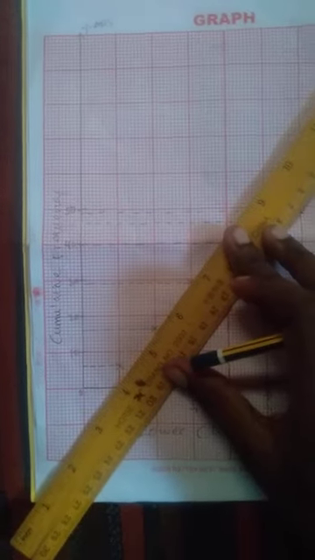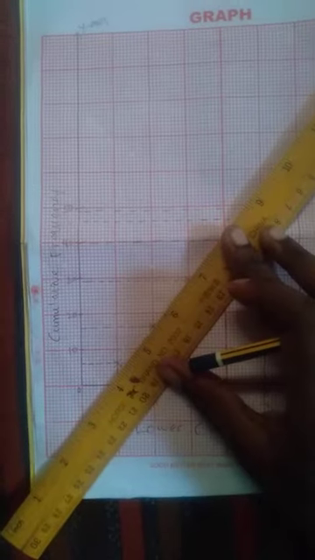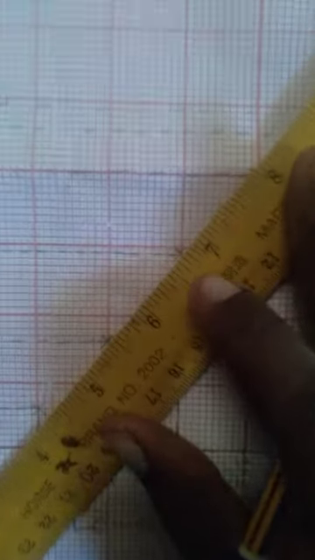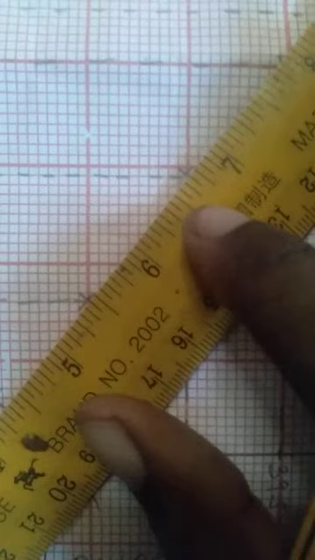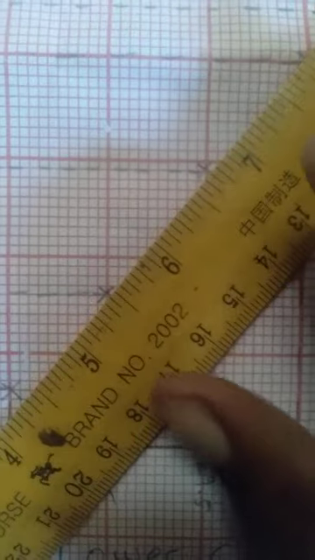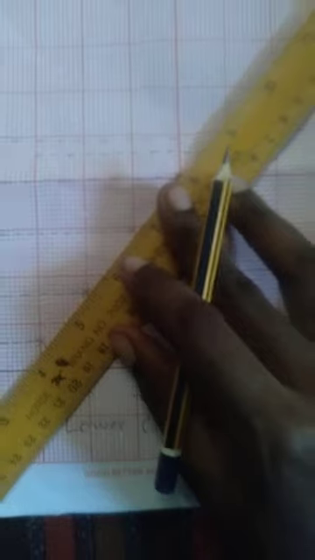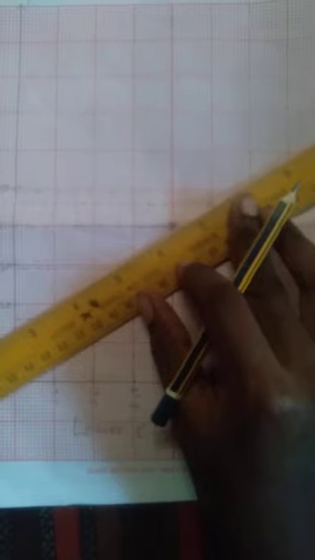Make sure your ruler is getting to the center of each x, not just any part of the x, but the very center of it. You can see it. Then you join. You make a straight line joining both centers. So you do the same for the next x, and then the next x, and then the next x, in order for you to get your curve.